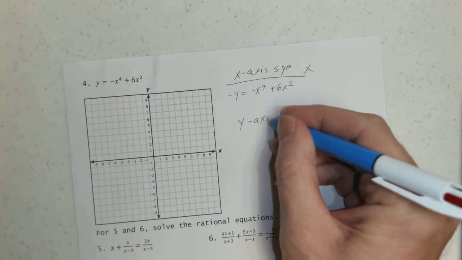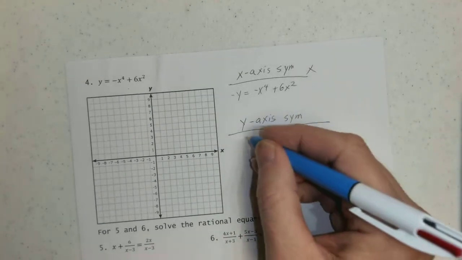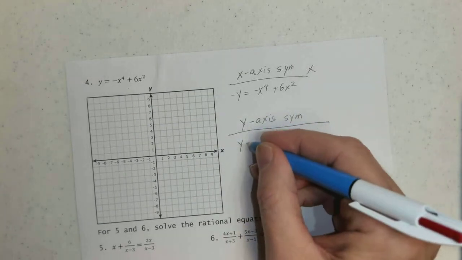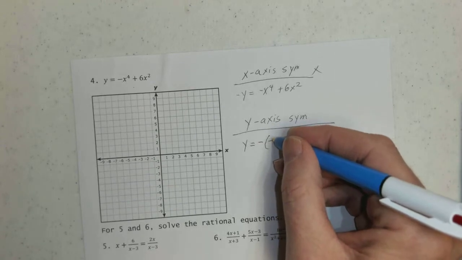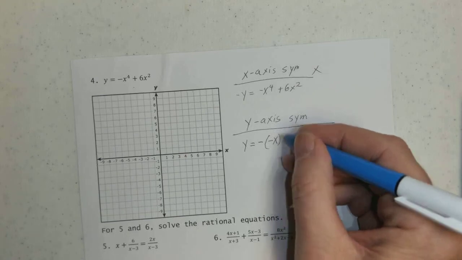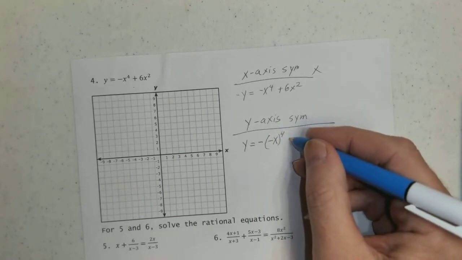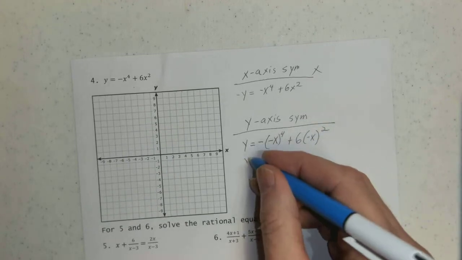Y-axis symmetry. I'm going to put y equals negative x to the fourth plus 6 negative x squared.